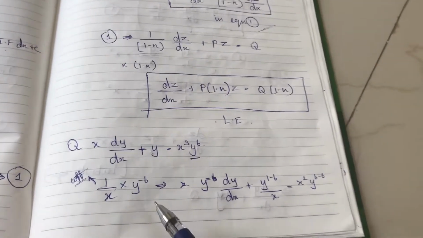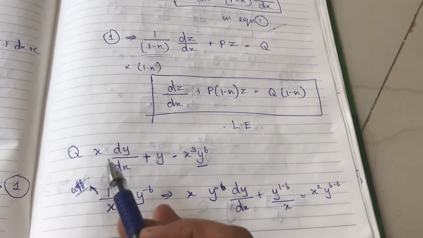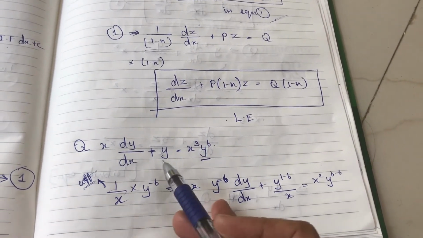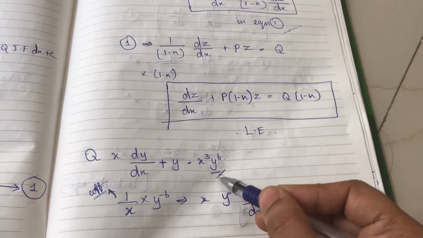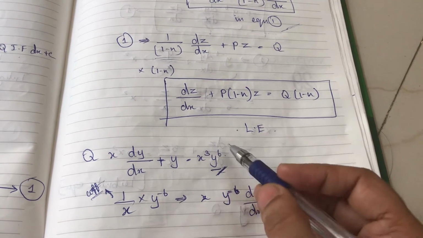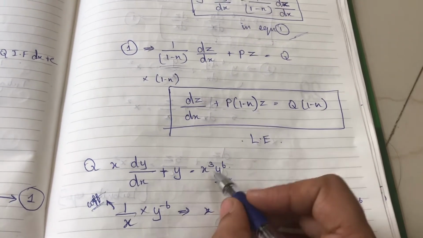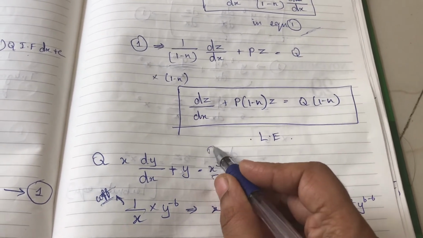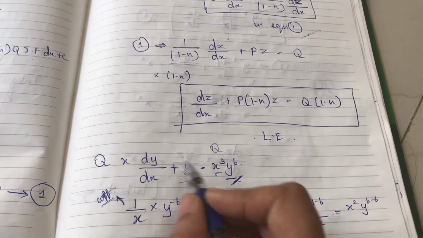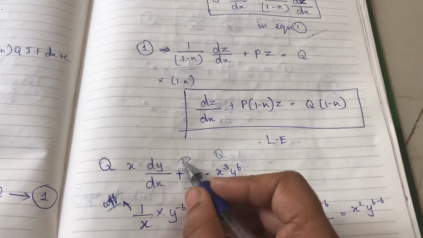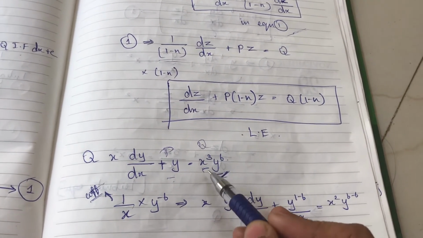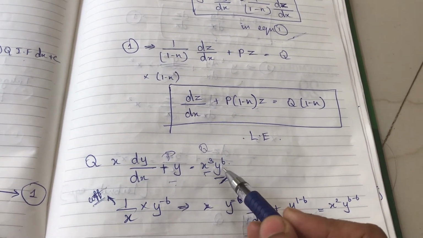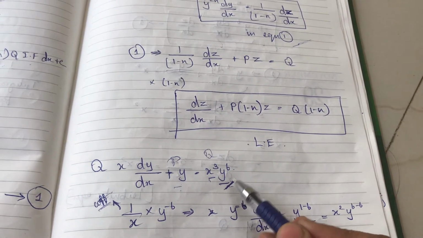Let's see another sum to make it very clear. So x into dy by dx plus y into this form. So first, I need to take the q coefficient. What is the q coefficient? This is like q, and this is like p. I think p is 1 in this question. So q is what? Y power 6.